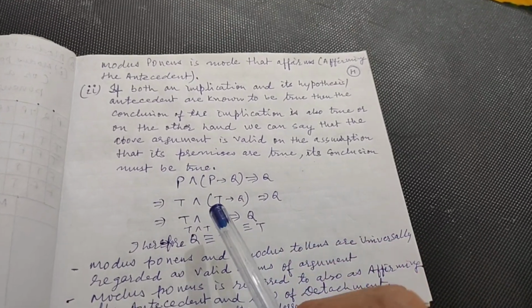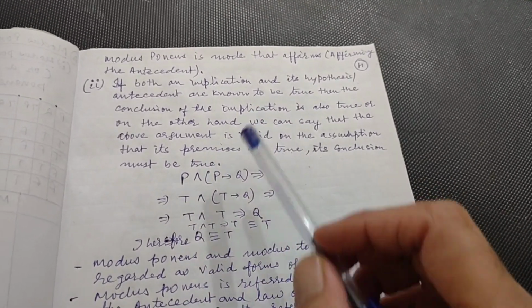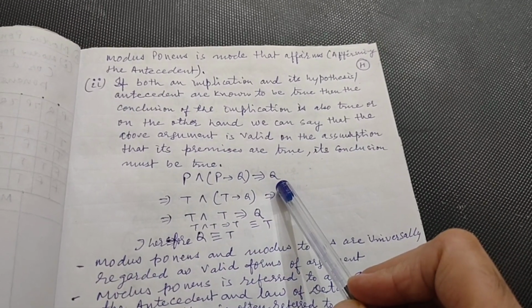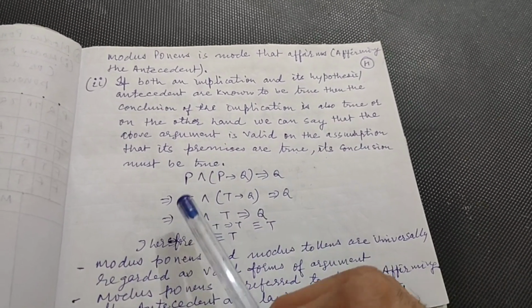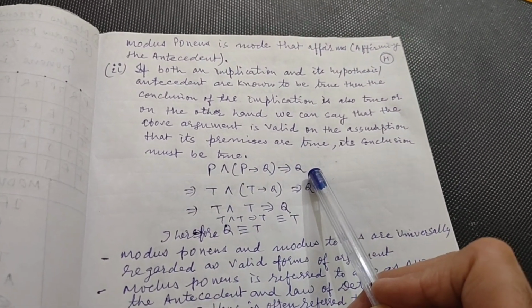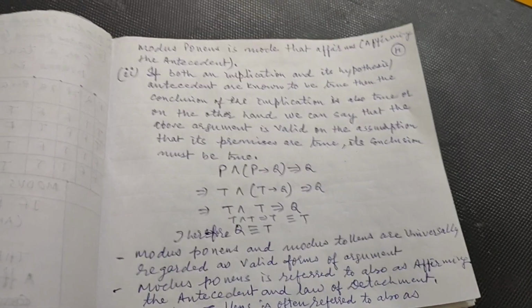I have shown here that if the premises are true, then the conclusion is true. So this is a valid form of statement.